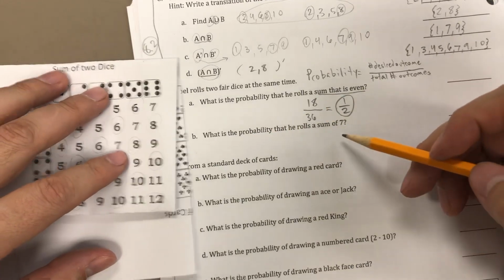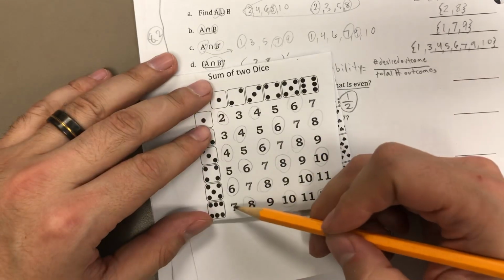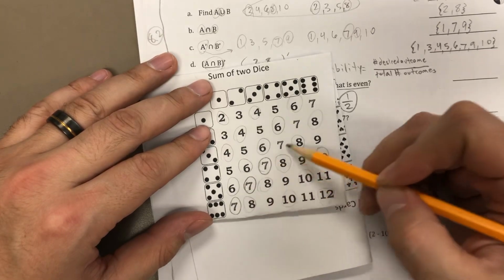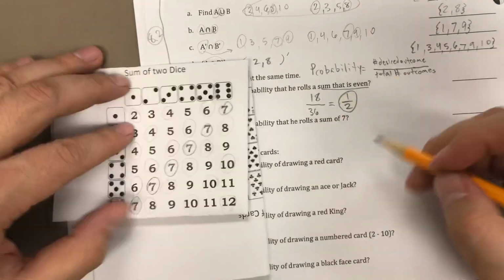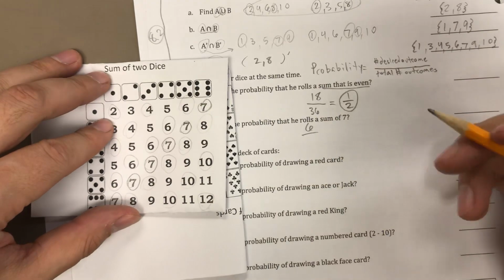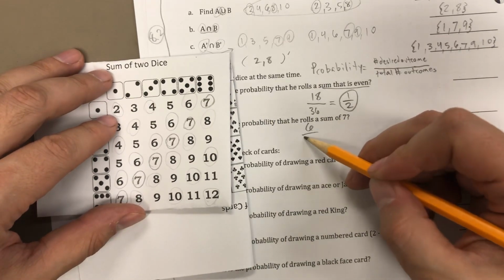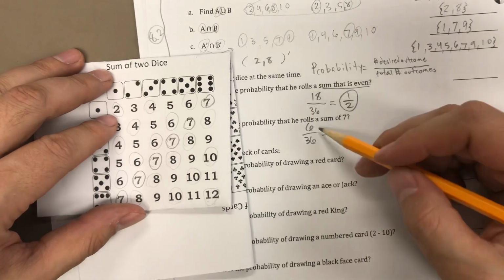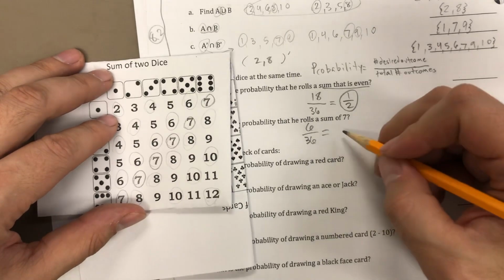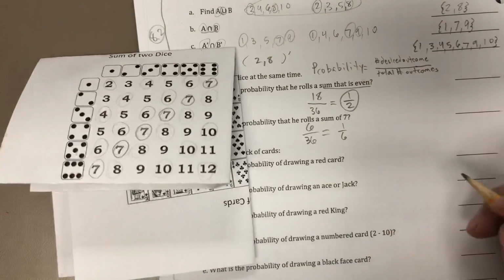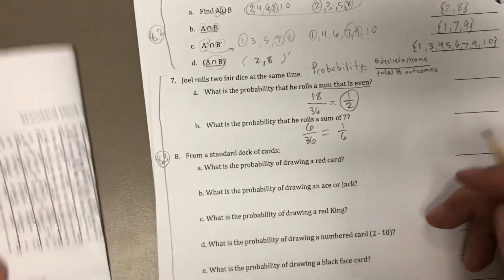What's the probability that he rolls a sum of 7? So how many 7s are there? There's 1, 2, 3, 4, 5, 6 of them. So 6. Out of how many total? So the total number of outcomes. So the desired number of outcomes is 6. The total number of outcomes is 36. So 6 over 36 would be your probability, and you can reduce that to 1/6. So that would be your answer for the second part of number 7.